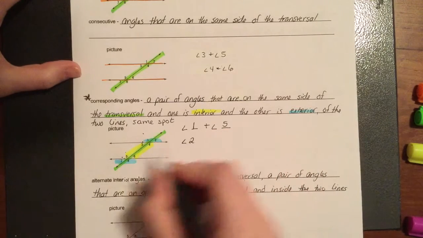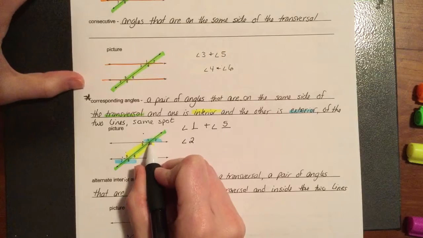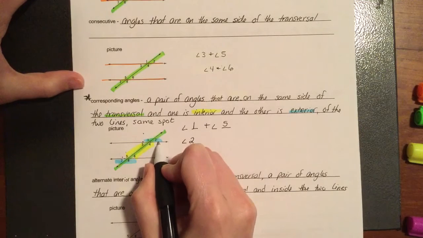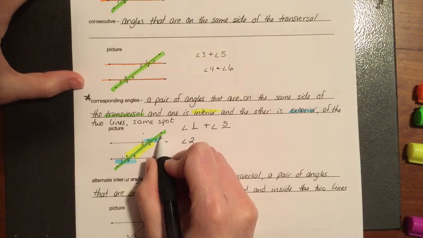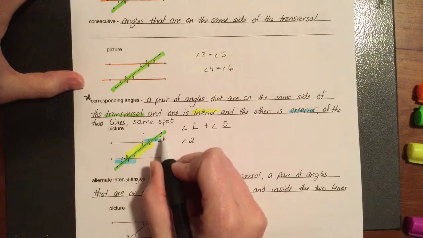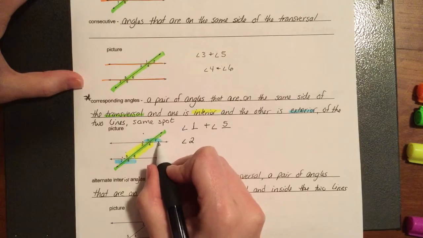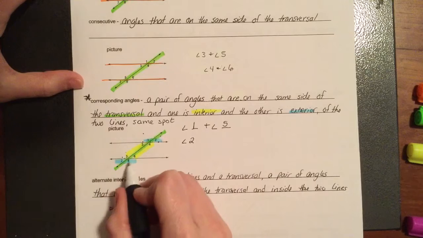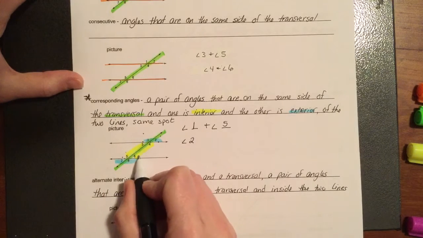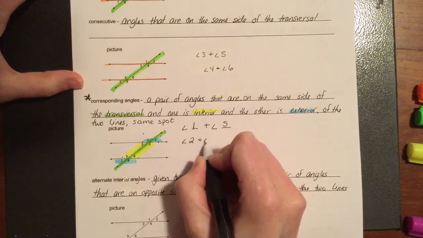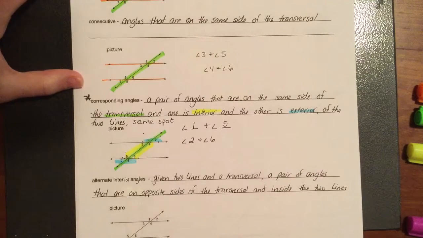Let's look at angle 2. Angle 2 is to the right of the transversal and above the line. So we need to find another angle that's also to the right of the transversal and above the line. To the right of the transversal, above the line. So angle 2 and angle 6 are both considered corresponding angles.